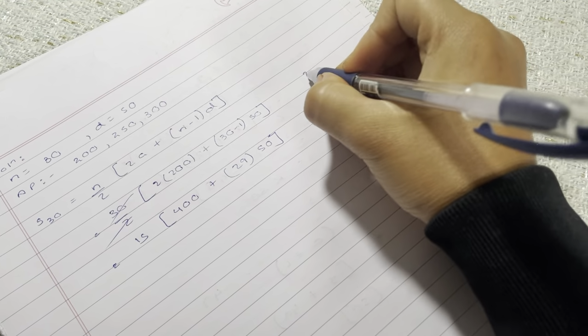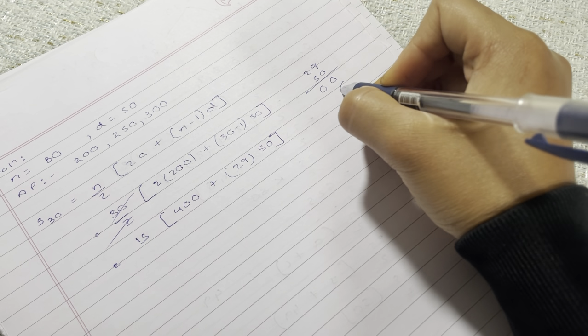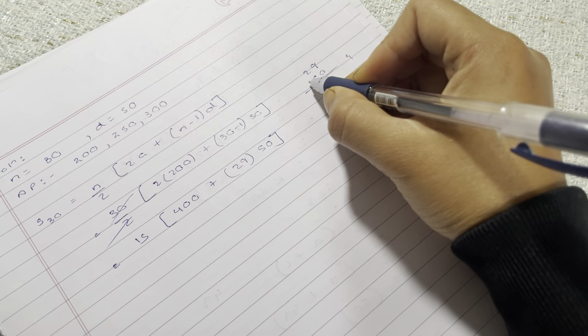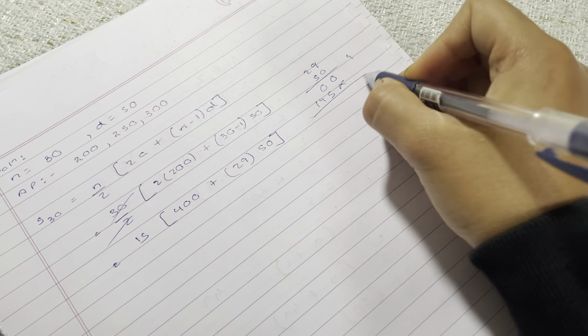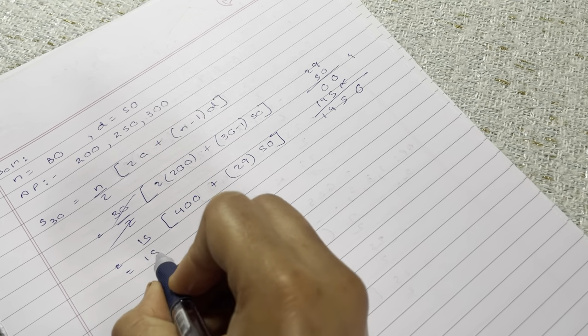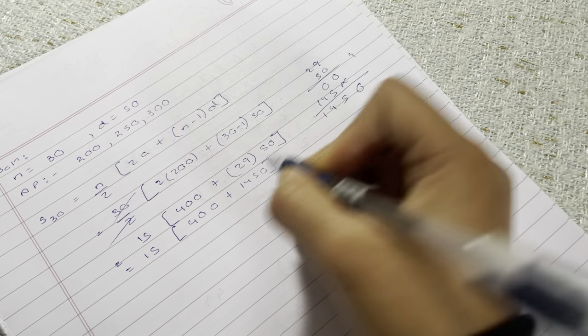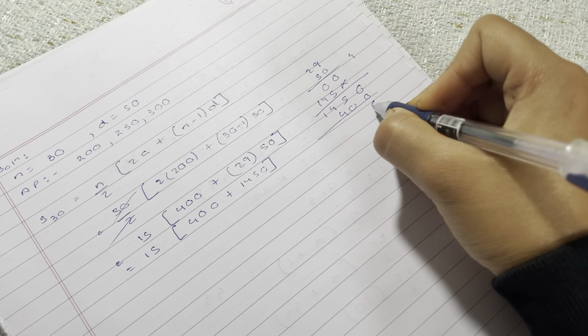So 29 into 50 is 1450. 15 into 400 plus 1450 is 1850.